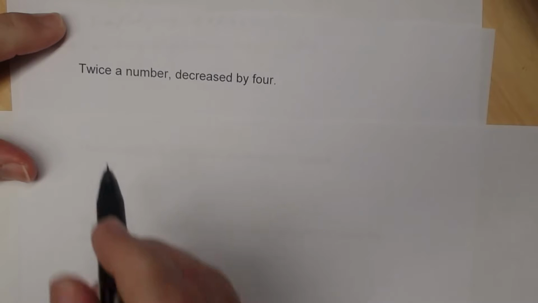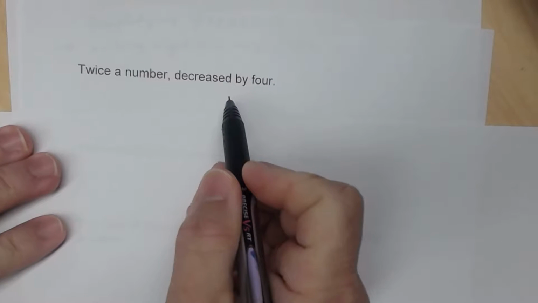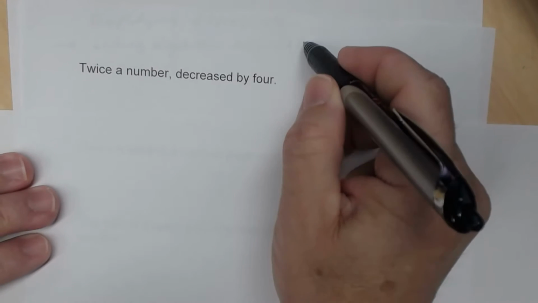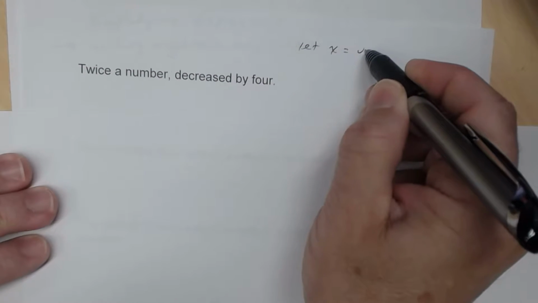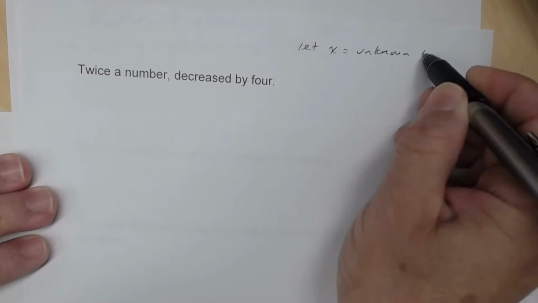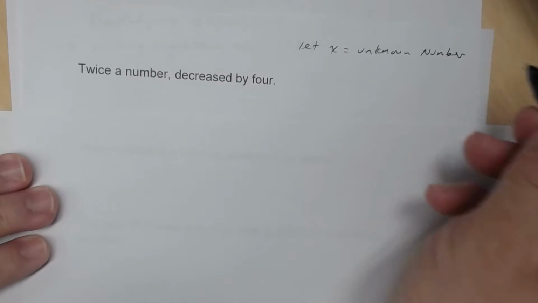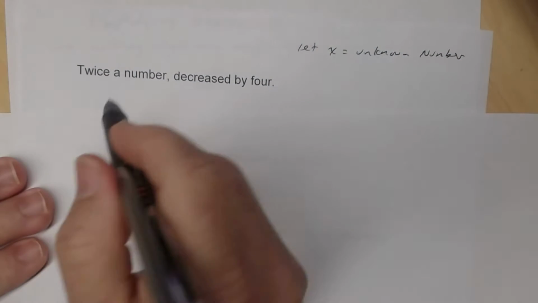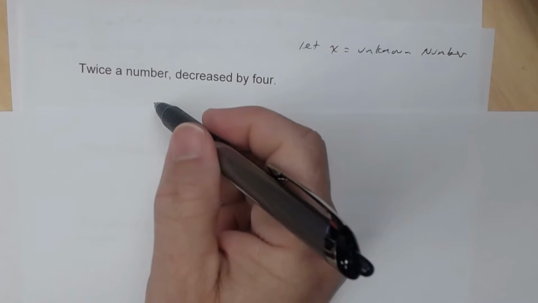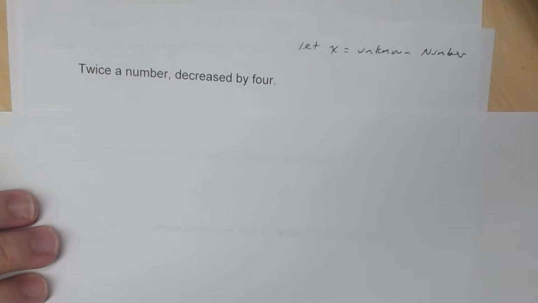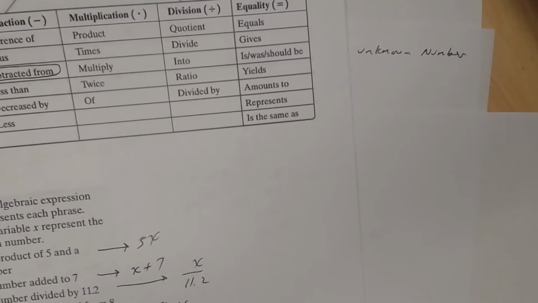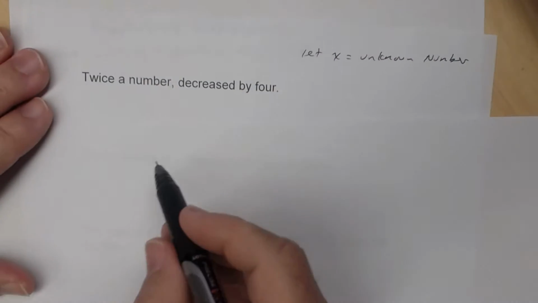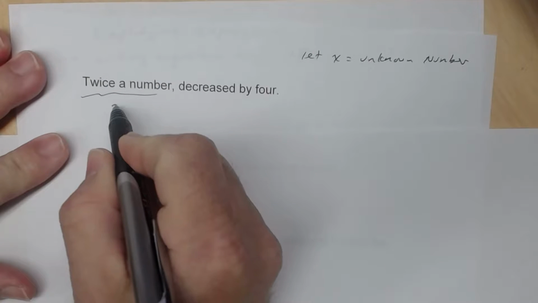It says twice a number decreased by 4. Remember, in the lesson that we're referring to, we let x equal the number. So let x equal the unknown number. Twice a number means 2 times, which was one of our words in this table. So twice a number is 2 times x.